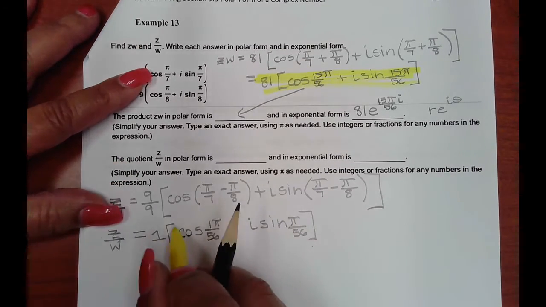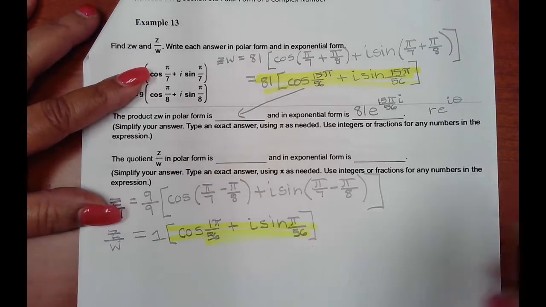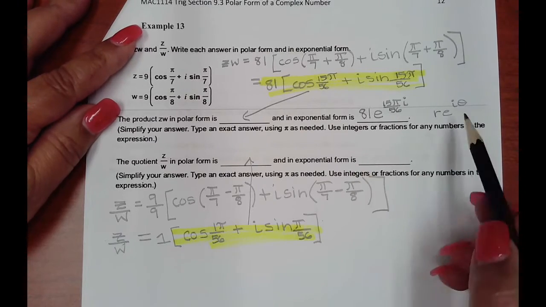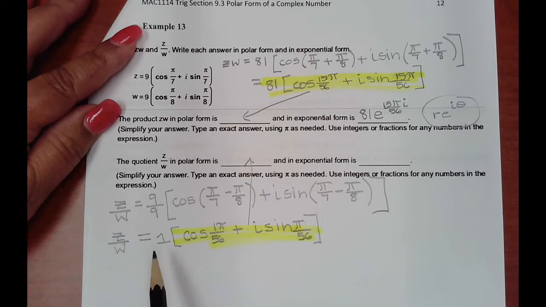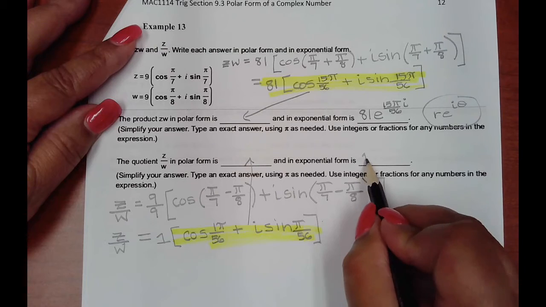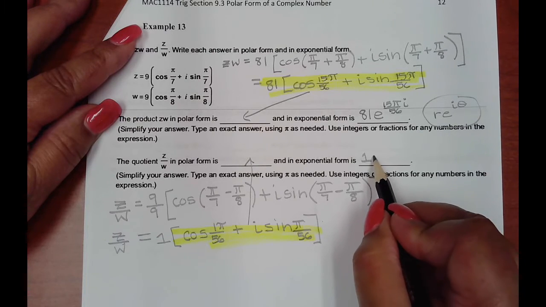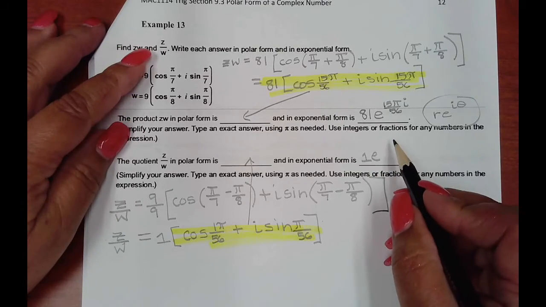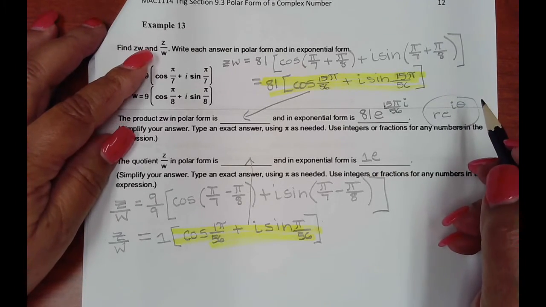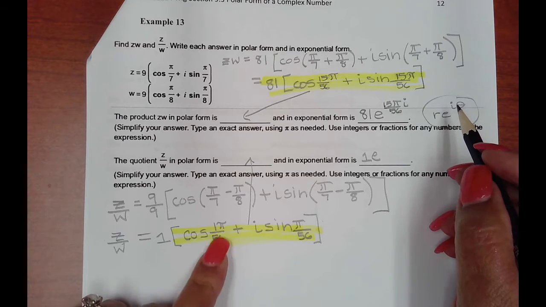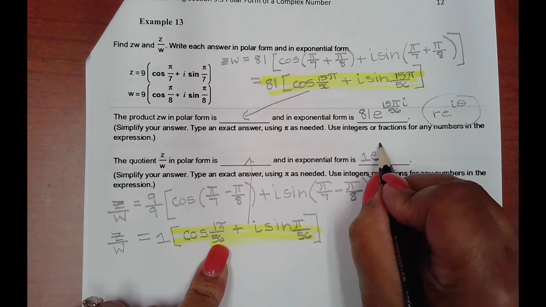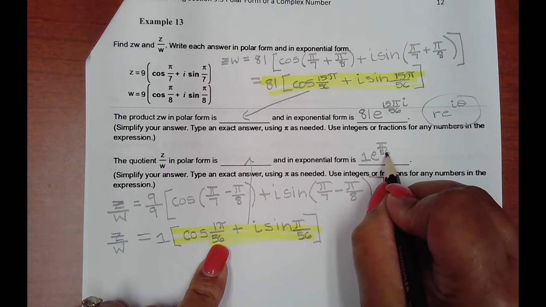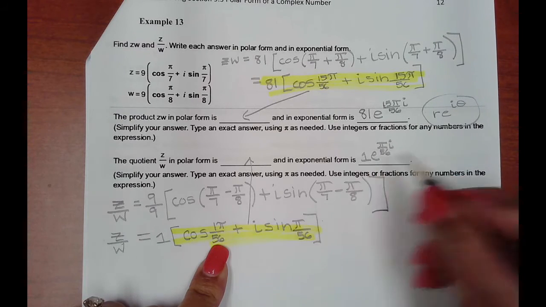So all of this is this answer right here. And then for exponential form, same thing, follow this. The R value that you got was 1, and then it's times E, so you don't have to write the 1. You can just write E raised up to a coefficient of I times theta. And that new theta was pi over 56. Pi over 56, don't forget to put the I. And you can write it without the 1.